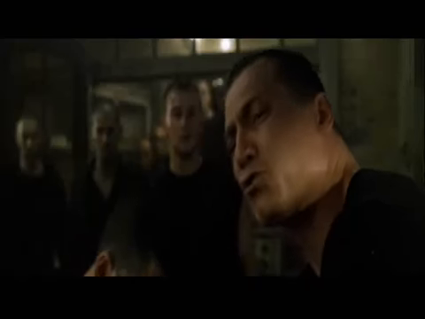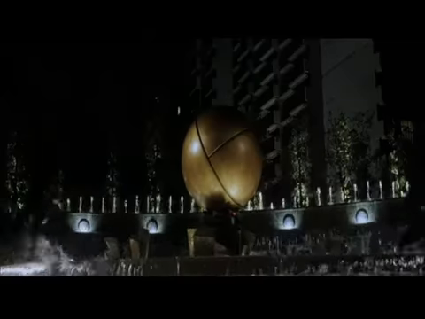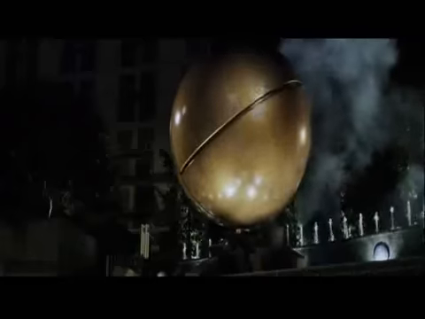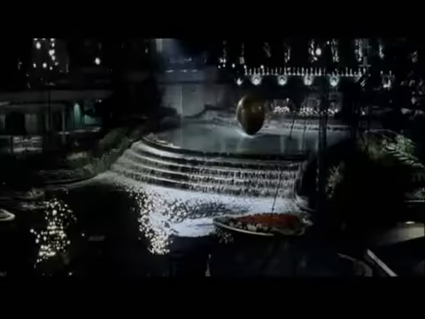In Fight Club, Project Mayhem destroys a giant bronze spherical sculpture. This seems an obvious reference to the sphere at the World Trade Center complex.